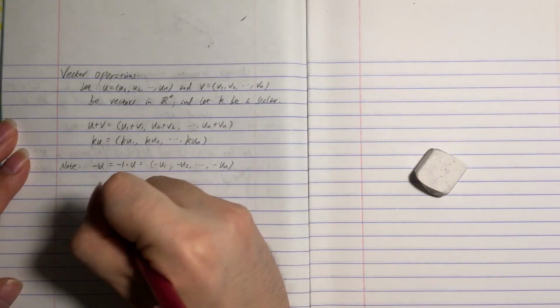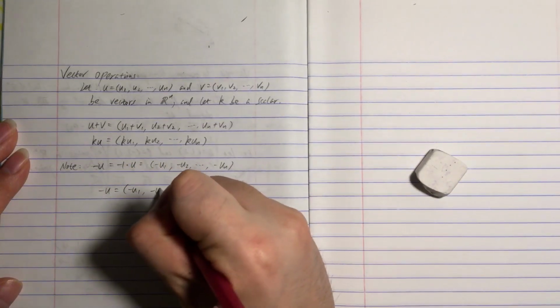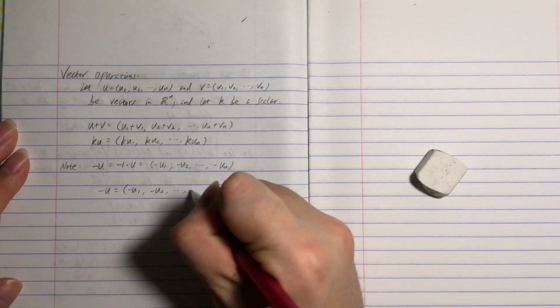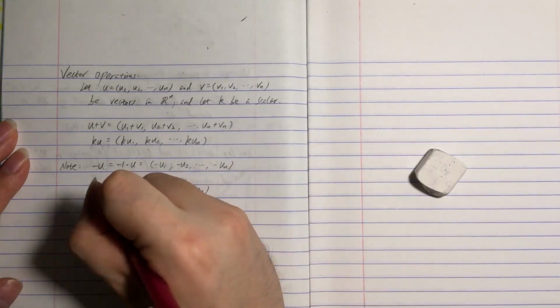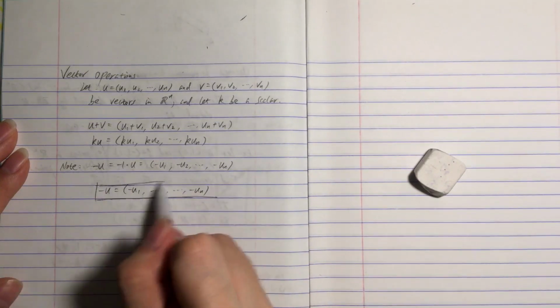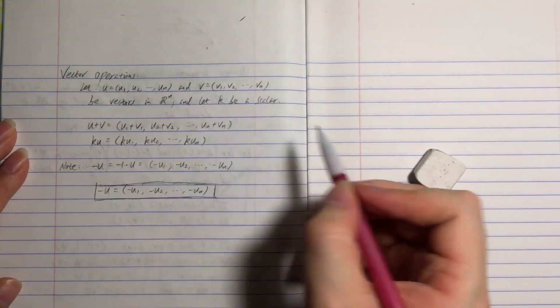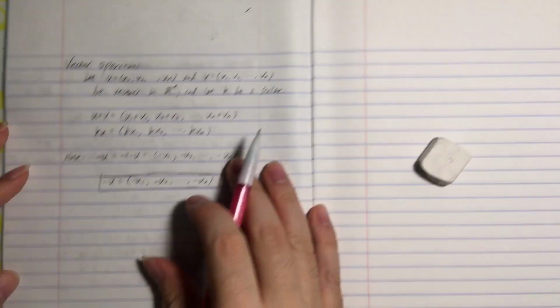We distribute -1 to each component in vector u. That's how we define negative u.